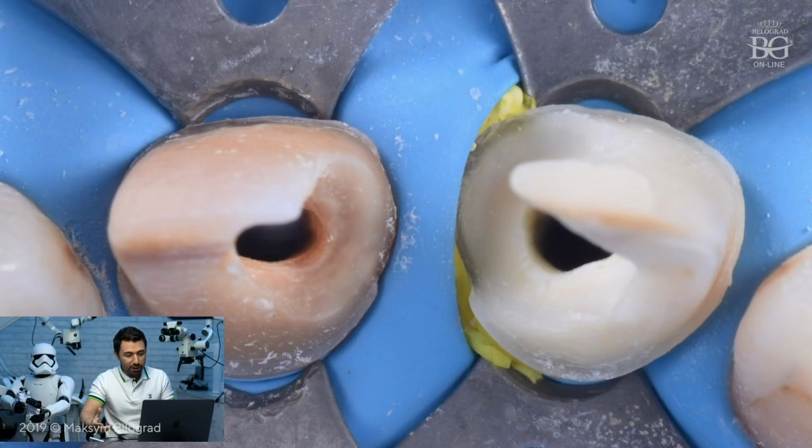And I really love this picture because it shows how clean the tooth is after removal of the caries. It has to be super clean from the caries lesions. And then you see the substrate for bonding is good, the dentin is good. Everything is perfect to get some bonding of your build-up material.